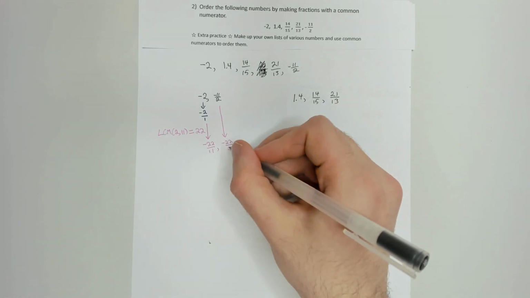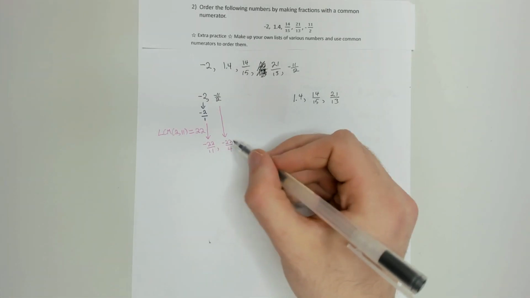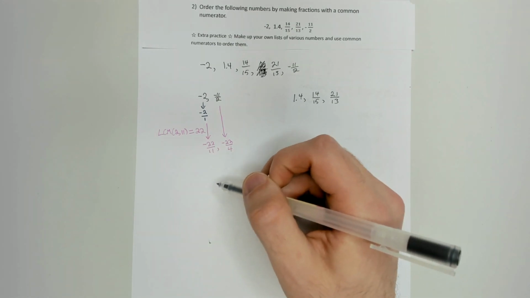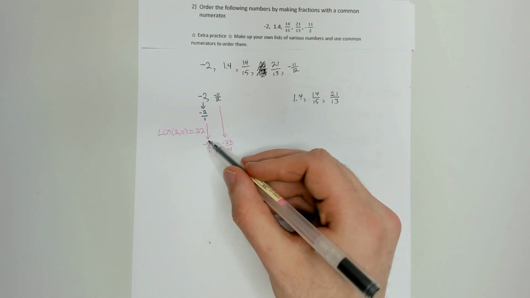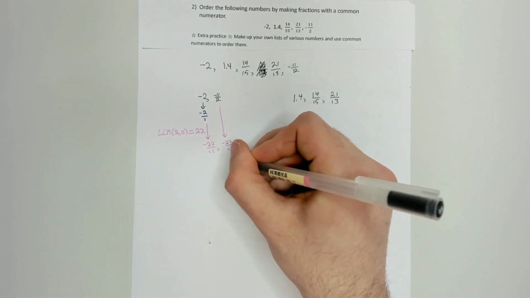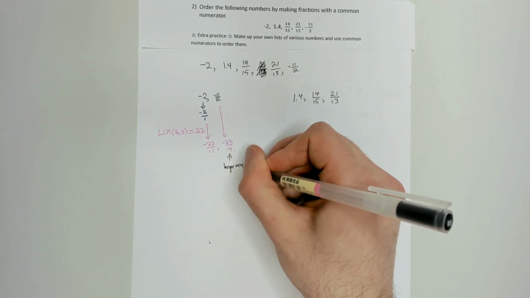So remember, the smaller the denominator, the bigger the fraction, because we're splitting up this 22 into fewer pieces. If we're splitting up into fewer pieces, that means each piece is going to be larger, right? Then over here we're dividing by a bigger number. So this is the larger magnitude, right? So larger magnitude, it's farther away from 0.